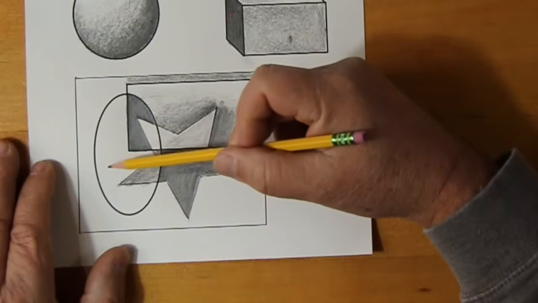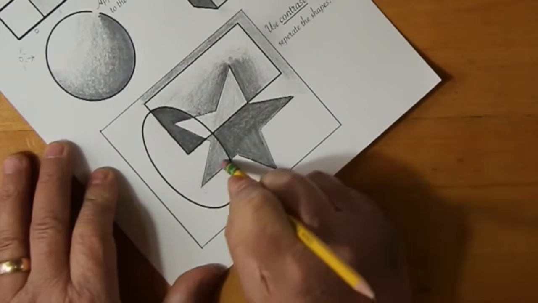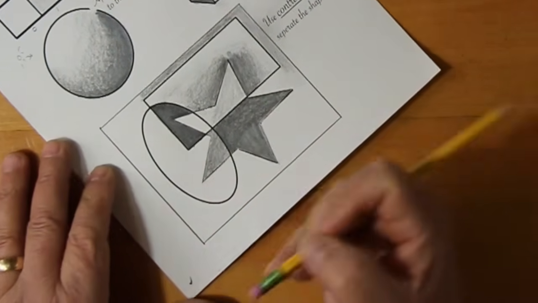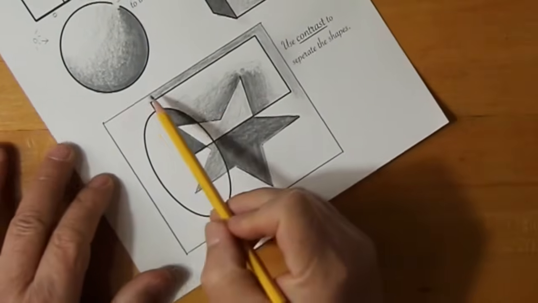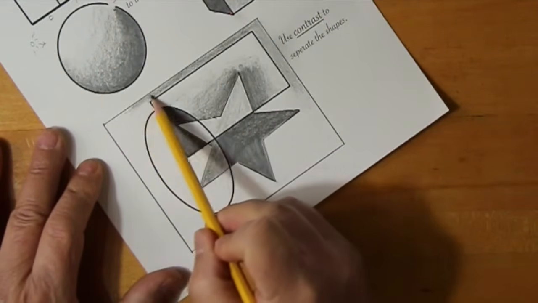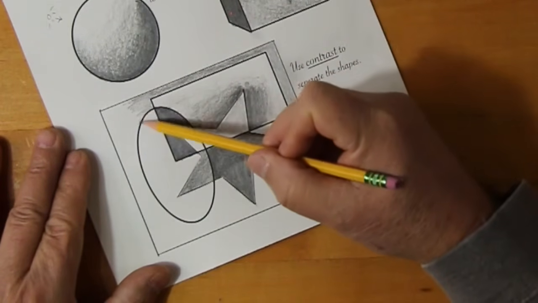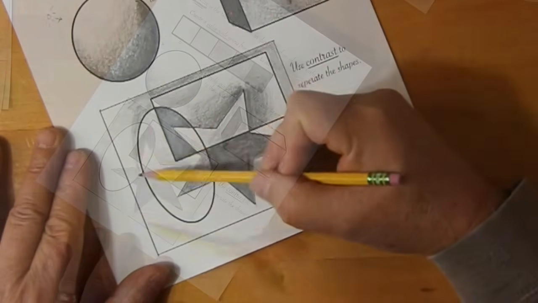This one I think I'm going to leave this big one white. So I'm going to clean up these edges here. And then what I'm going to do is I'm going to darken the area around it to separate it from the background. So I'm going to continue this area here. And I'm just going to go around that oval, that portion of the oval, to separate it from the background.